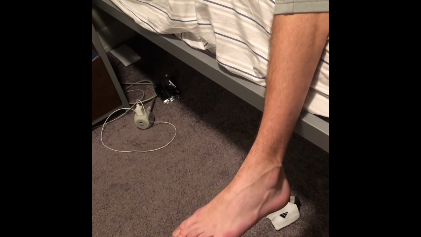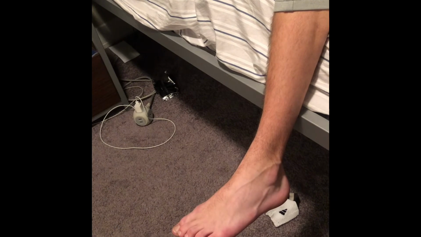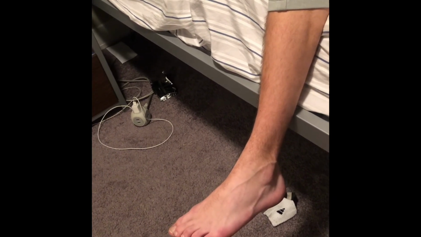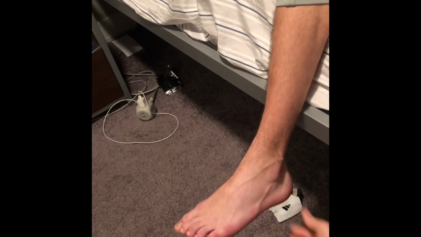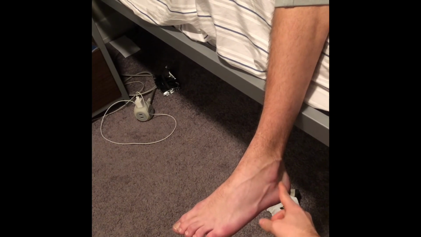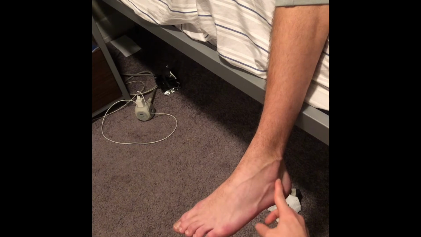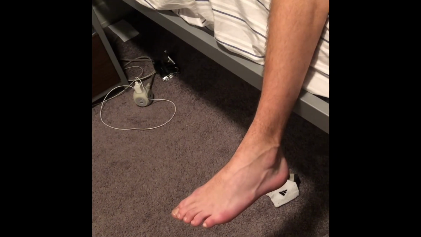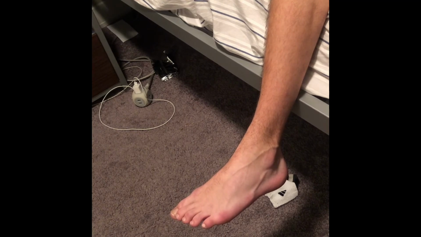Then we have the calcaneofibular ligament, and that one is located, as the name says, on the calcaneal bone. The fibula is right here, and that ligament helps with lateral stabilization of the ankle.